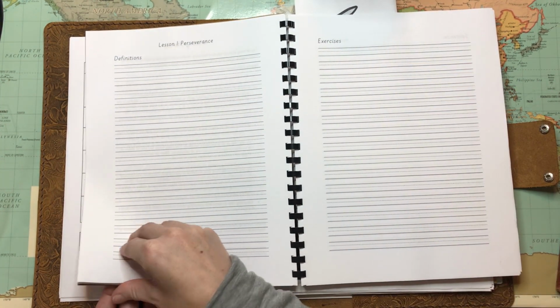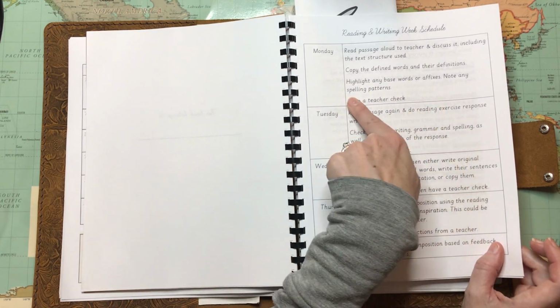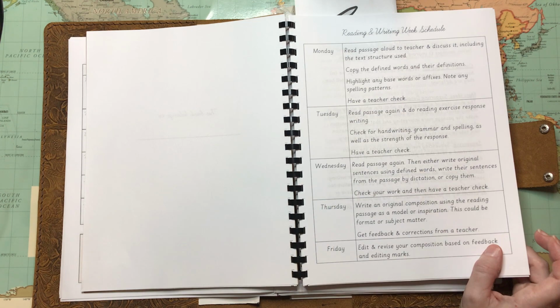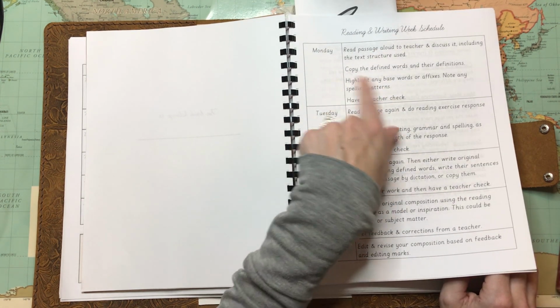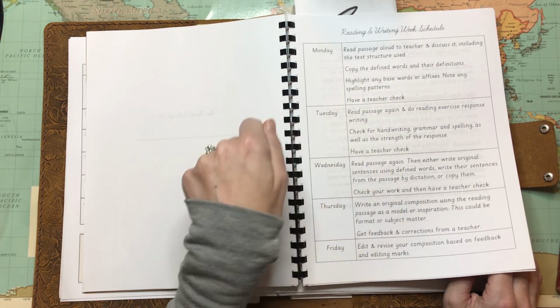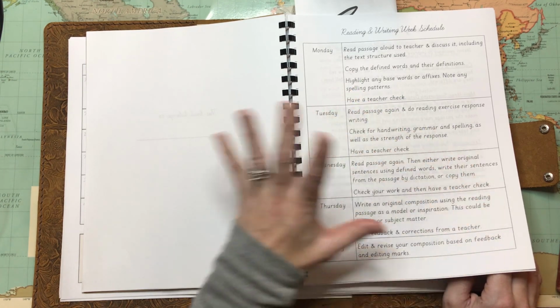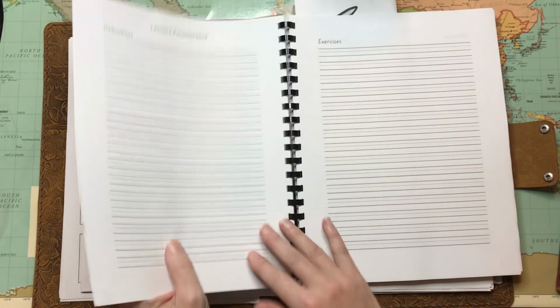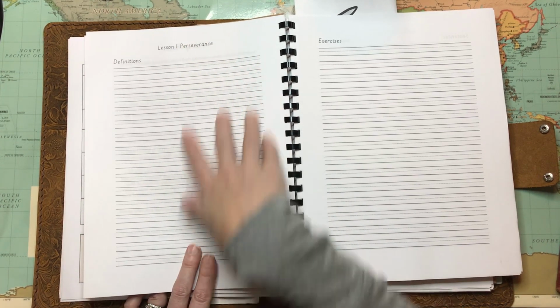And then back to, let's see, highlight any base words or affixes and note any spelling patterns. So again, we kind of touched on that in our spelling, but to help with understanding and comprehension, do that. Highlight the base word so that you can see the affixes sticking out on the end, and make any mental notes about spelling patterns so they can make those in here. They're just really studying those words.